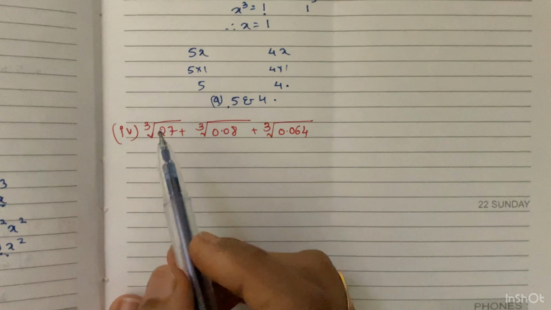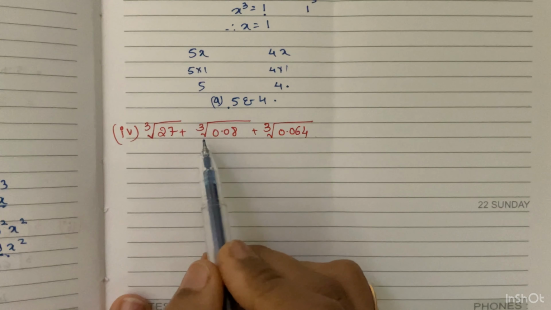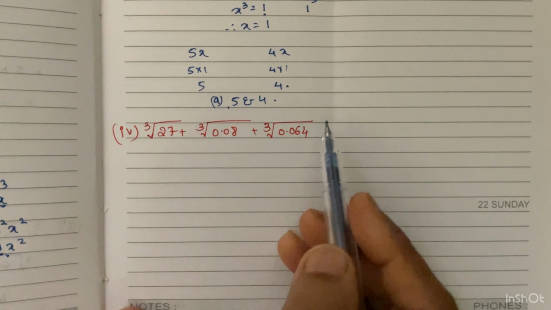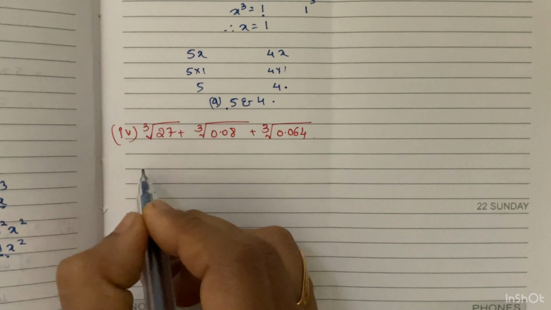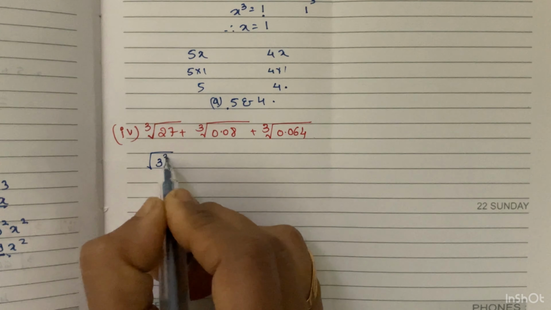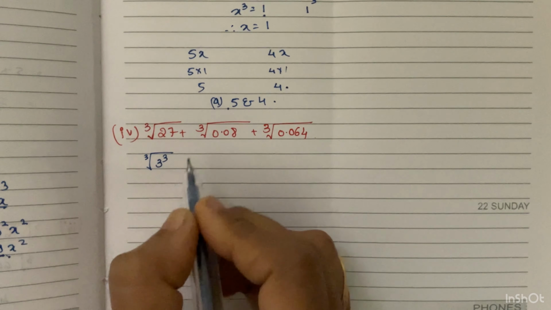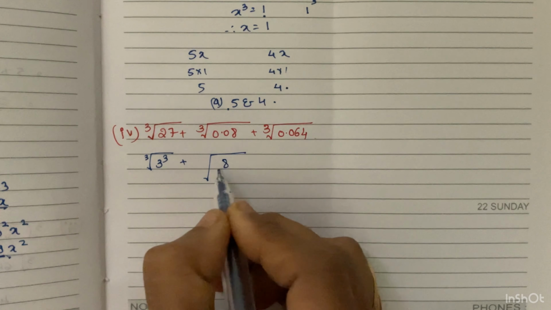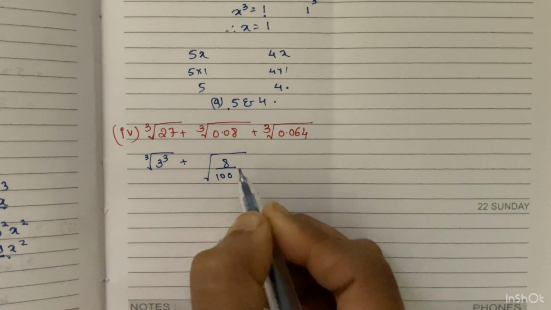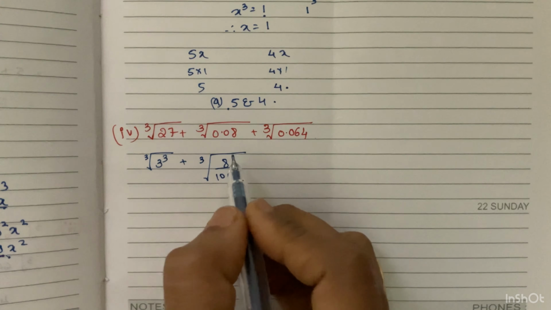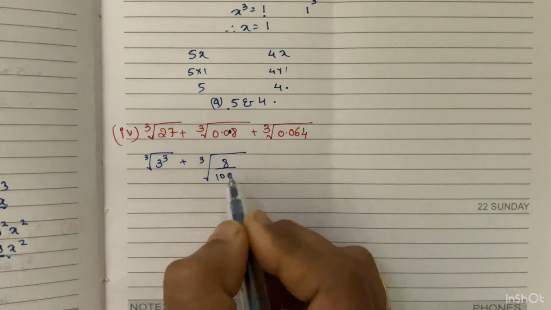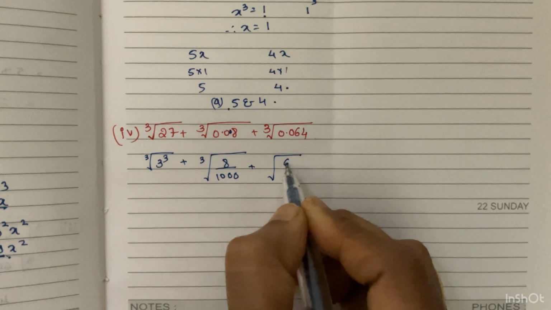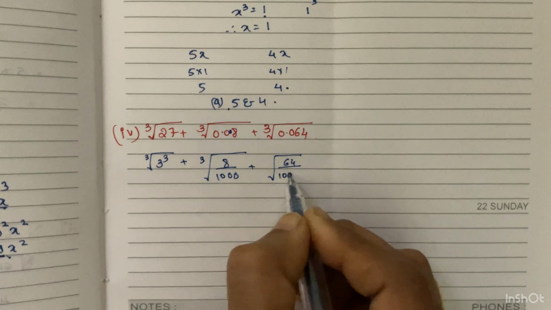The value of cube root of 27 plus cube root of 0.08 plus cube root of 0.064. See here, cube root of 27. 27 we can write as 3 raised to the power 3, right? 3 3s are 9, 9 3s are 27. Plus here, which is in decimal, let me convert to the fraction. So I'll get 8 by 100. Okay, and its cube root, sorry, this question is 0.08, so it will become 1000 now. Plus cube root of 64 by 1000.